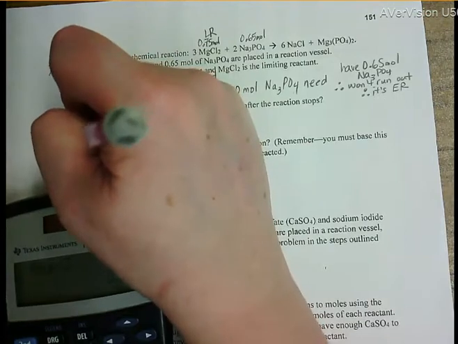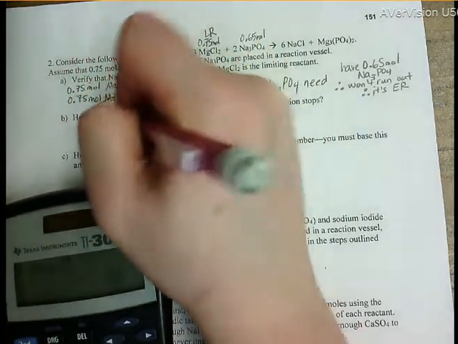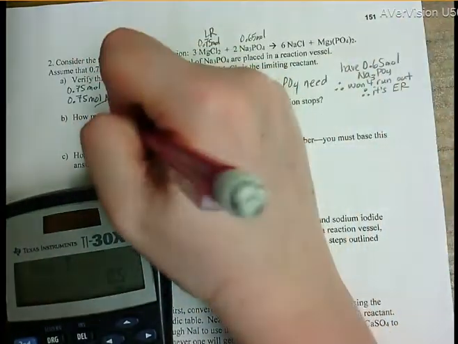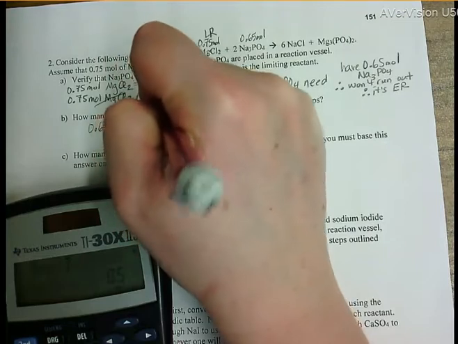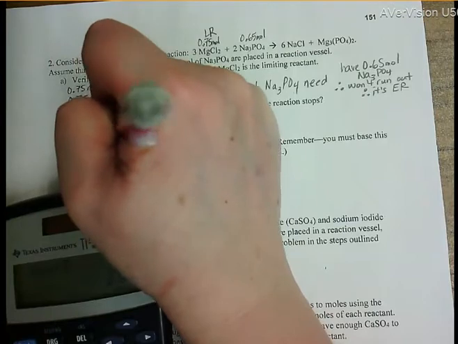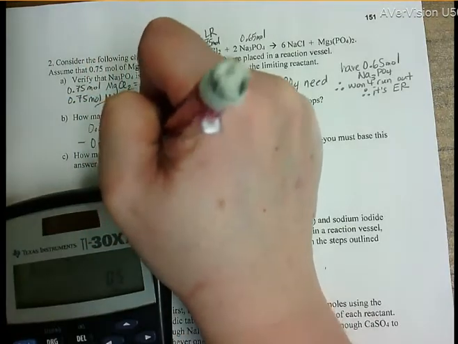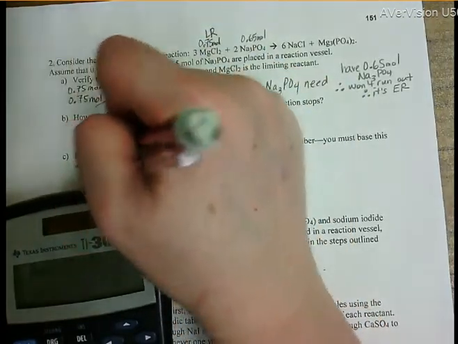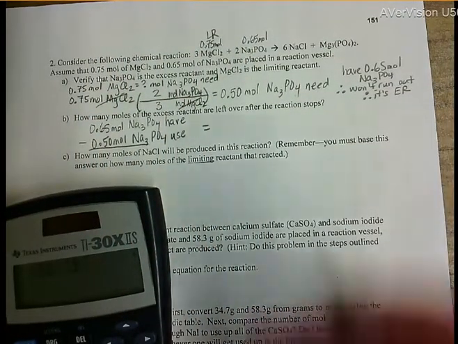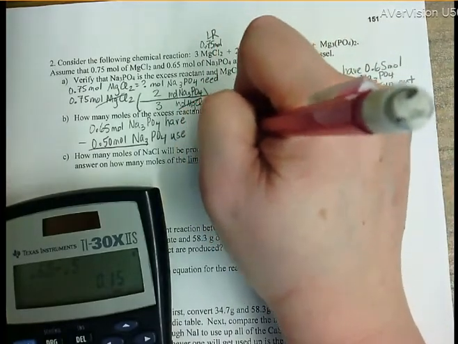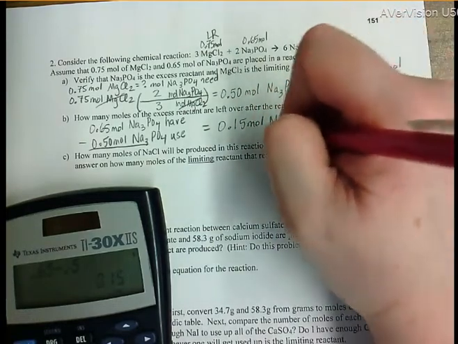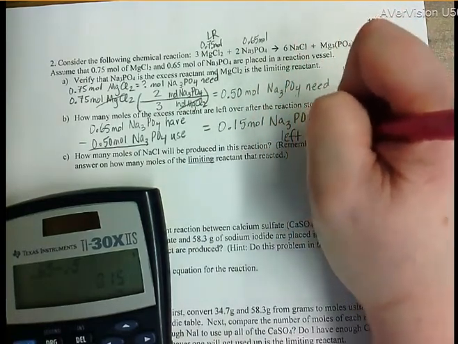So I have 0.65 moles, I'm going to use 0.5 moles, which equals 0.65 minus 0.5, right? 0.15 moles of sodium phosphate will be left over unreacted.